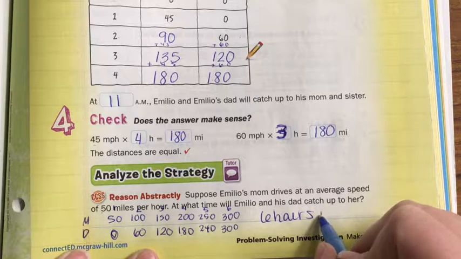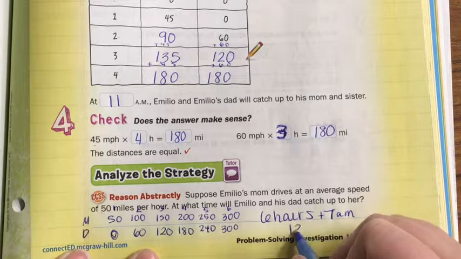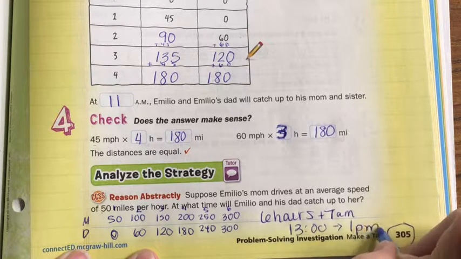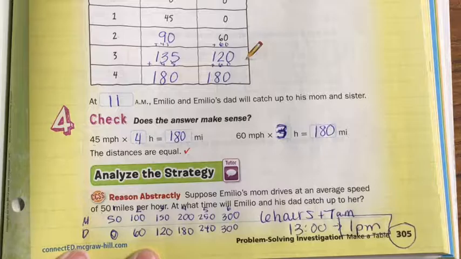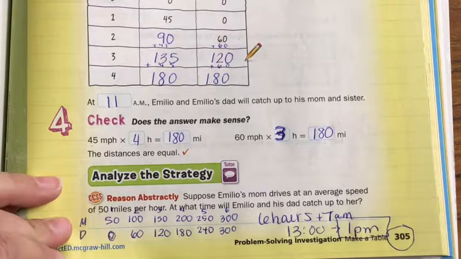So that's on top of the 7 a.m. So that would be 1300 hours, which is the same thing as 1 p.m. They would catch up. Pause the video if you need to catch up writing.